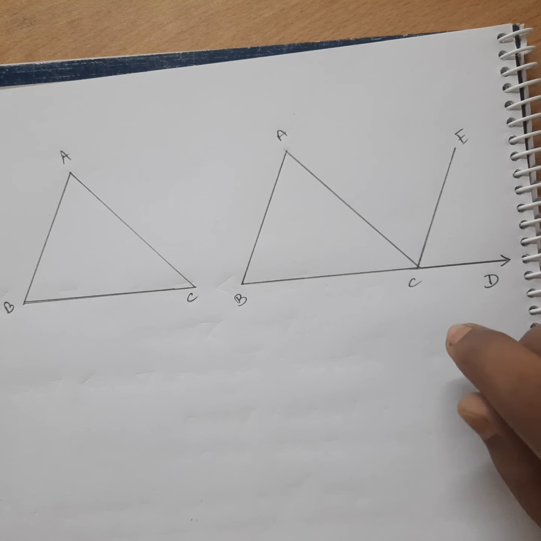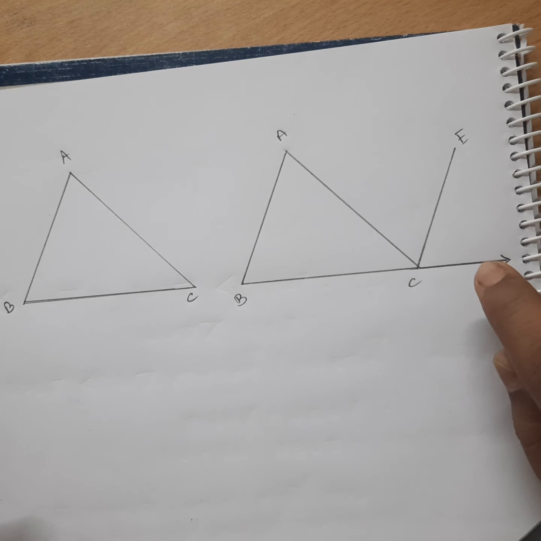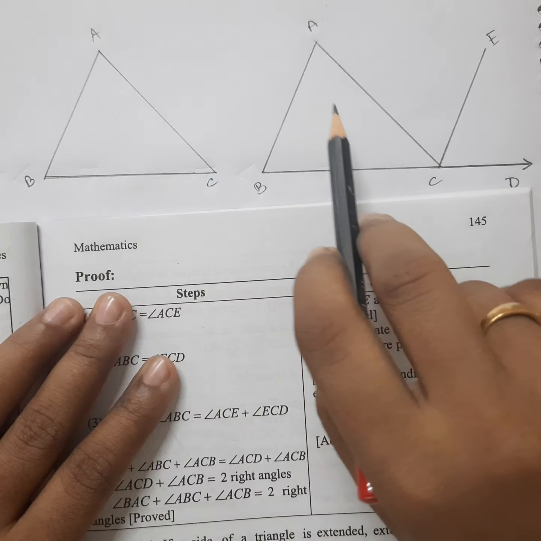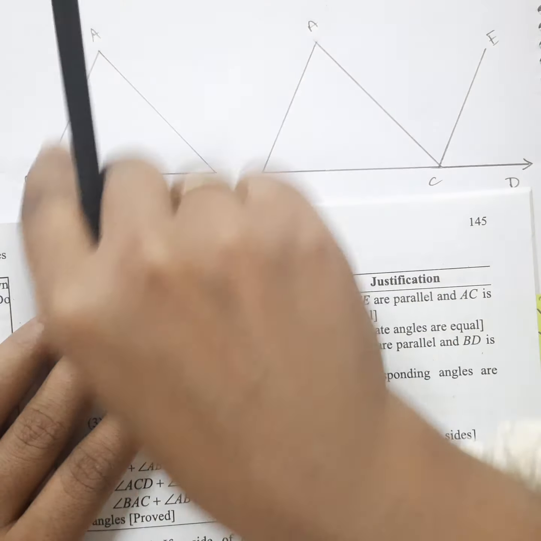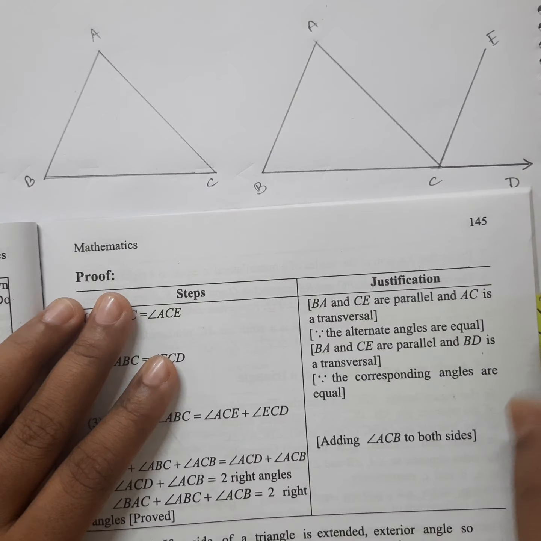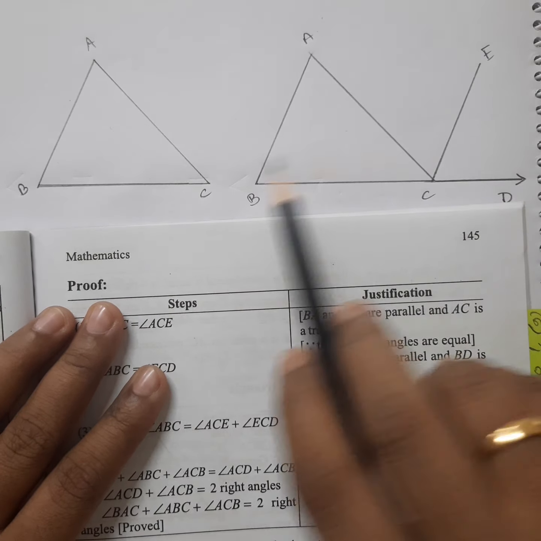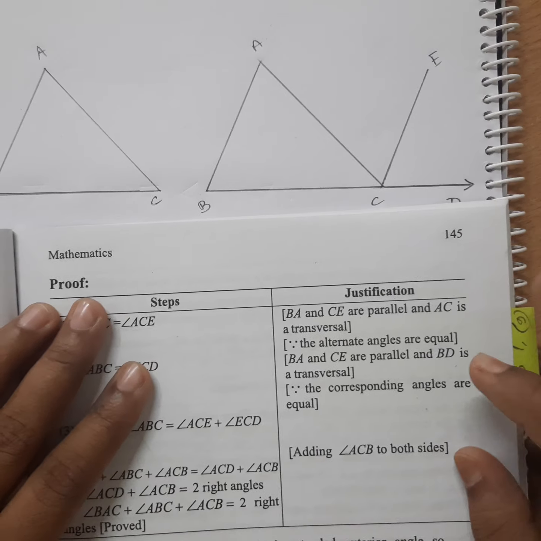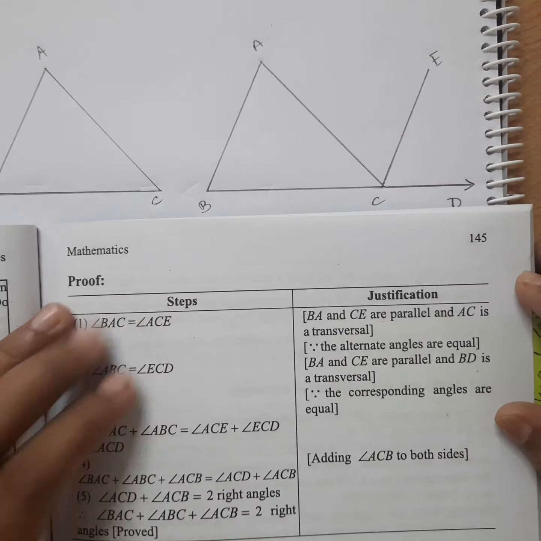Okay, the next thing we are going to do is prove that. You can see that that one is the first figure and that one is the second figure. We actually transform the first figure into the second figure, but we need both of the figures. Never forget that, we need both of the figures. Now we are going to talk about this figure.